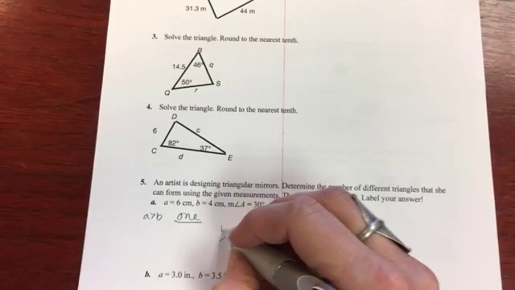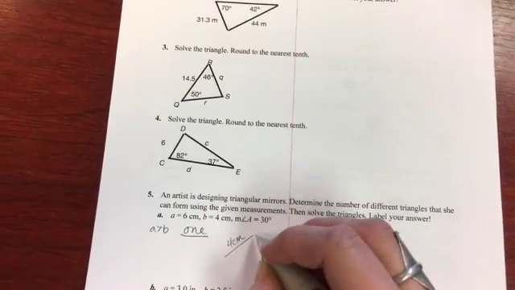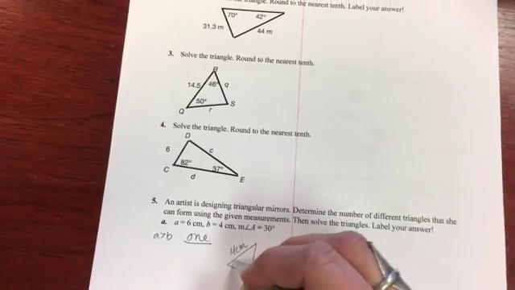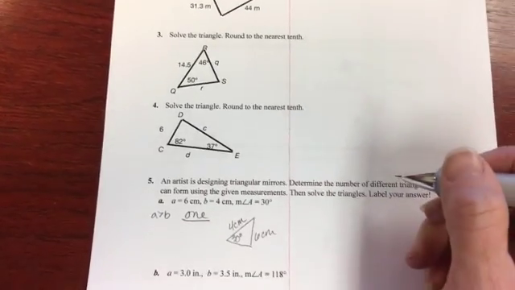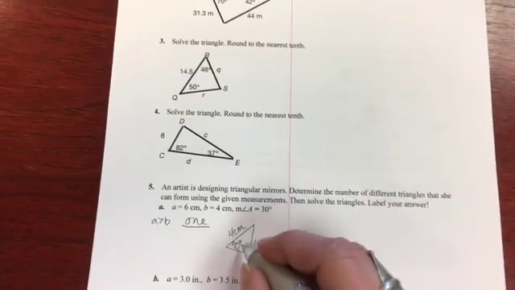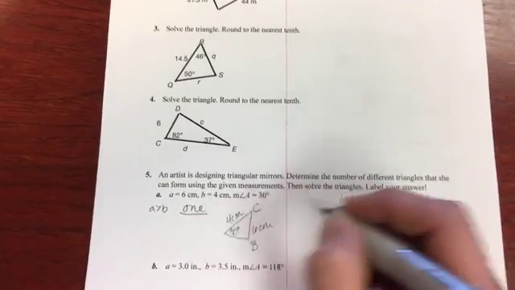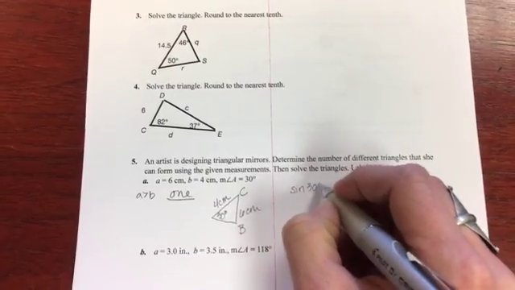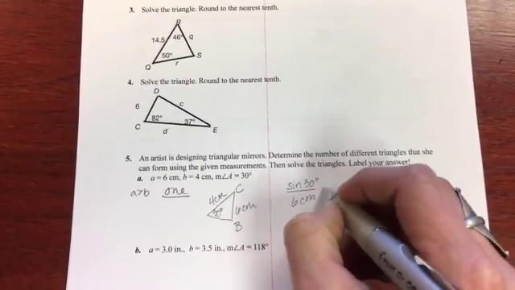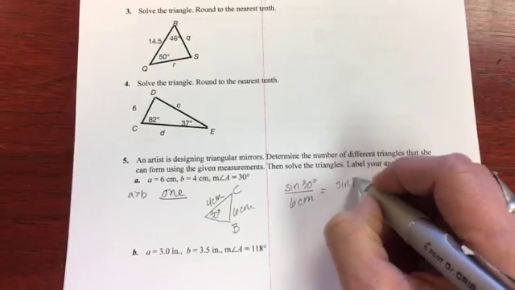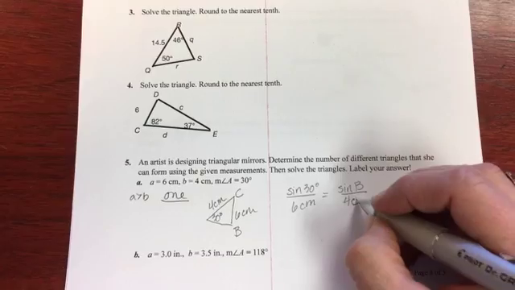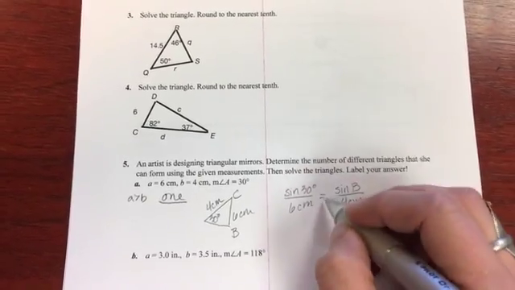So we have 4 centimeters, 6 centimeters, 30 degrees. So we're going to use that. We'll find B and C using the law of sines. So the sine of 30 degrees is to 6 centimeters as the sine of B is to 4 centimeters. Cross multiply and divide.